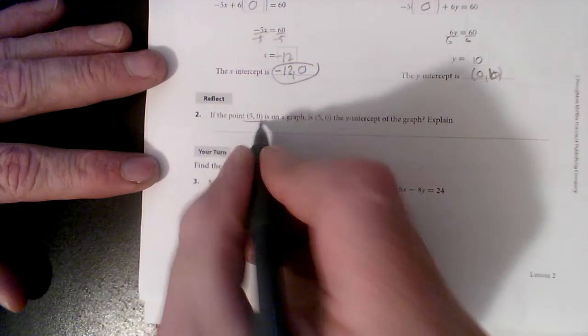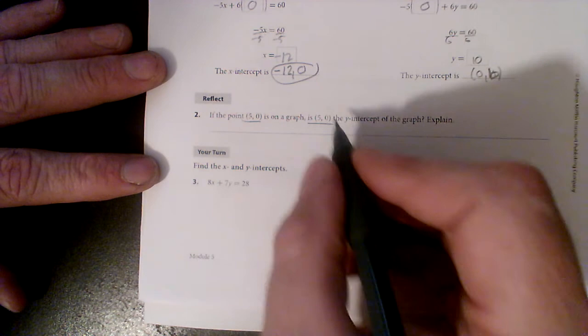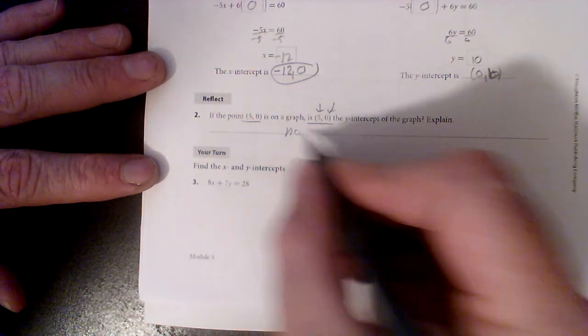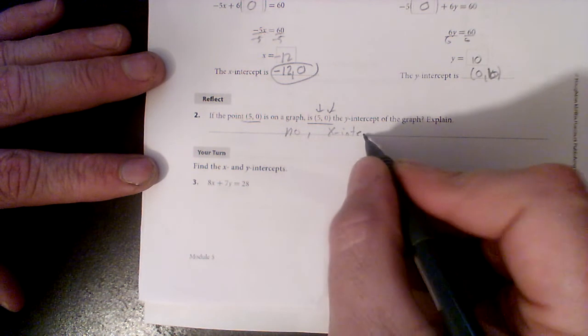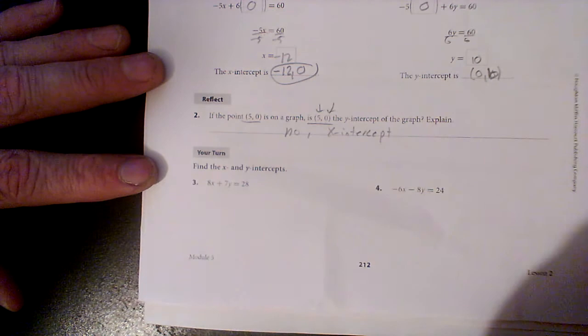If the point 5, 0 is on a graph, is 5, 0 the y-intercept of the graph? Well, you know what? That's an x value, and y is 0. So we're going to say no, right? X-intercept. If there was a y-intercept, x would equal 0.